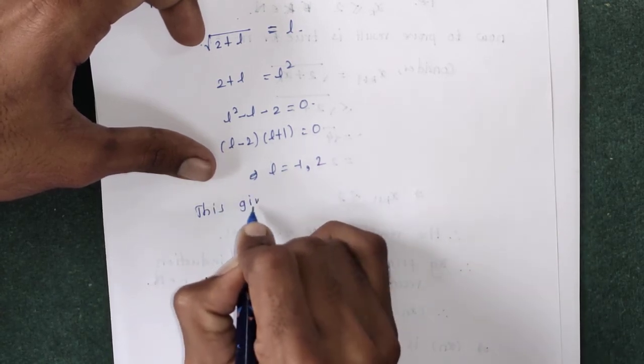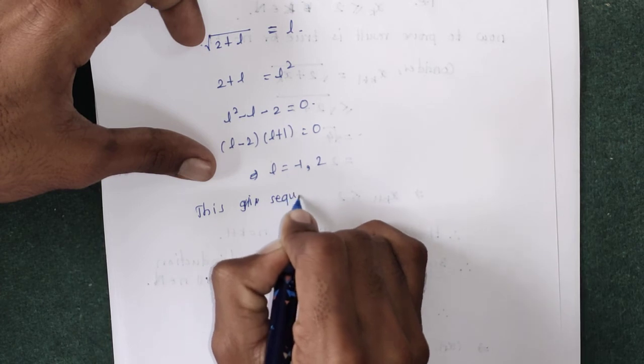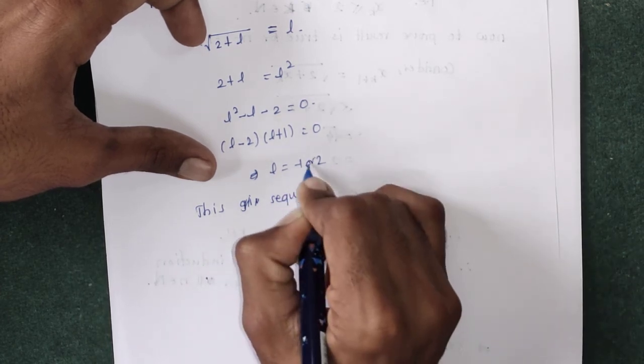For the sequence xn, there are two possibilities, minus 1 or 2.